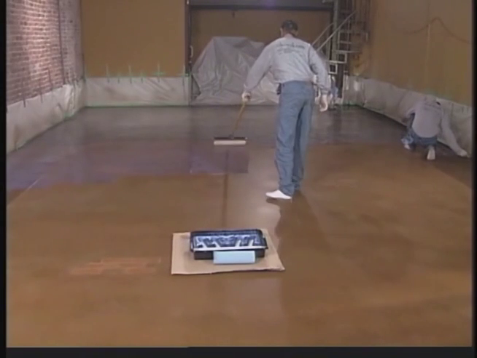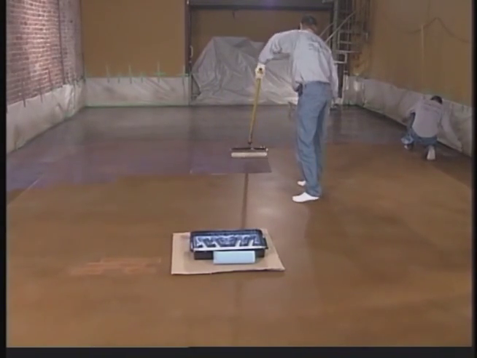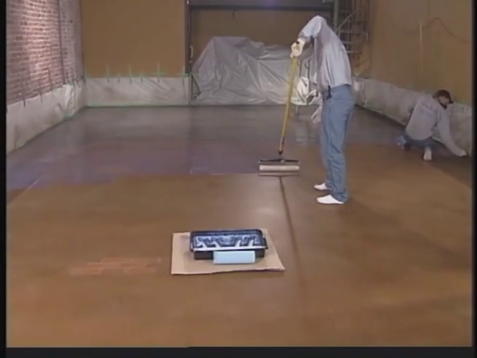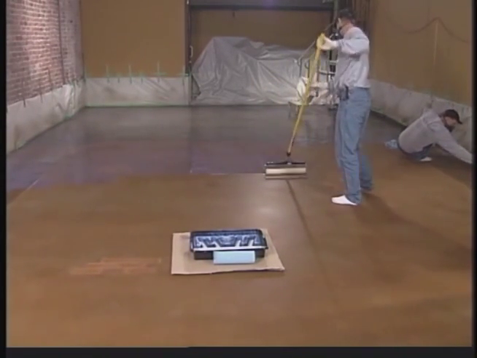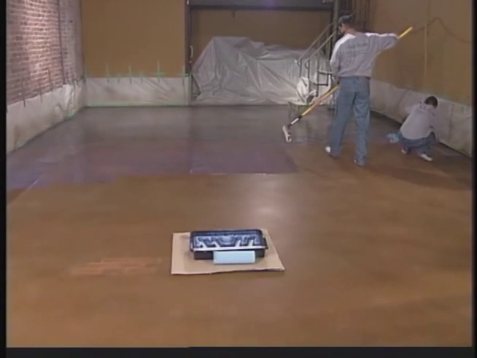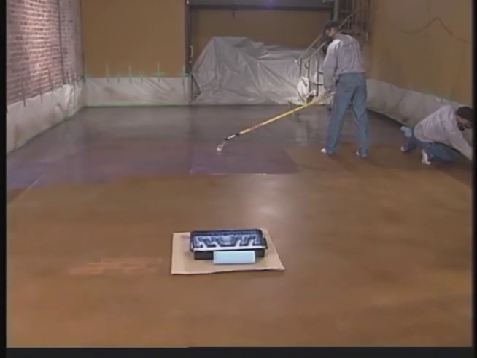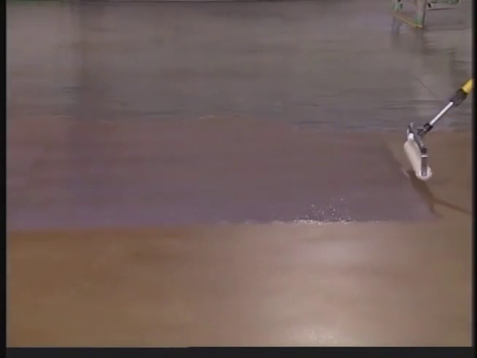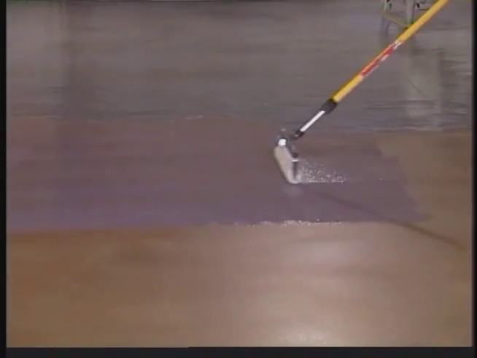Crosshatch rolling is a standard procedure when using the dip and roll method. The bulk material is spread onto the floor in a W or zigzag motion. Then, from an alternate angle, spread and roll the product to achieve a uniform thickness. Not only will this help to achieve an even coat, but it will also help to eliminate unwanted roller lines.